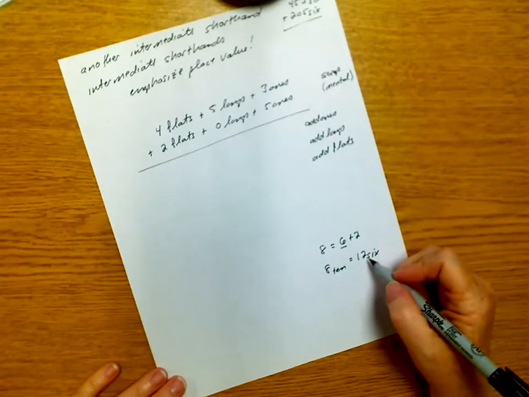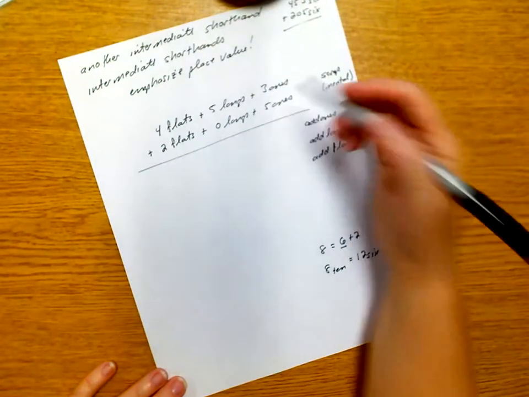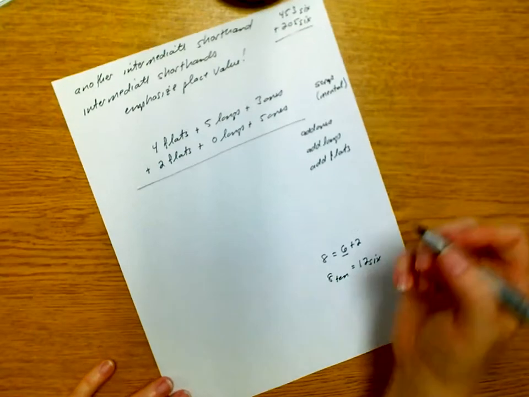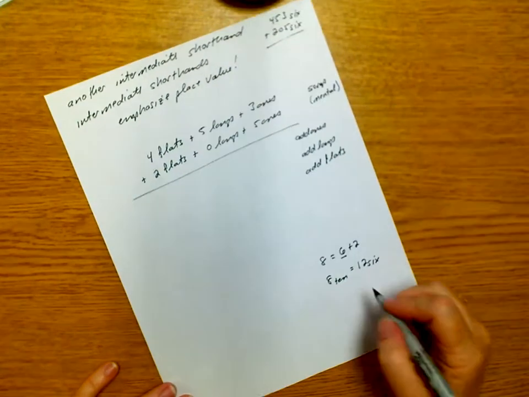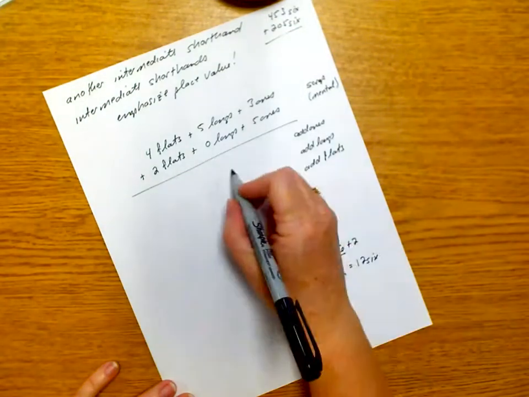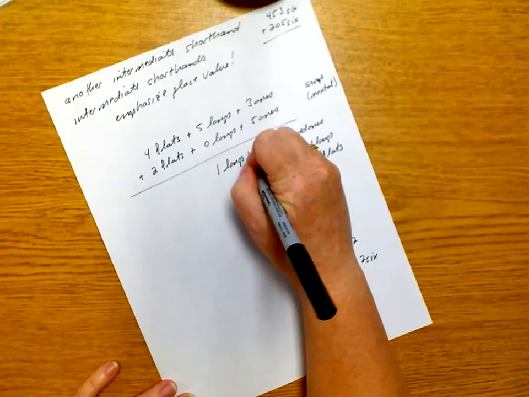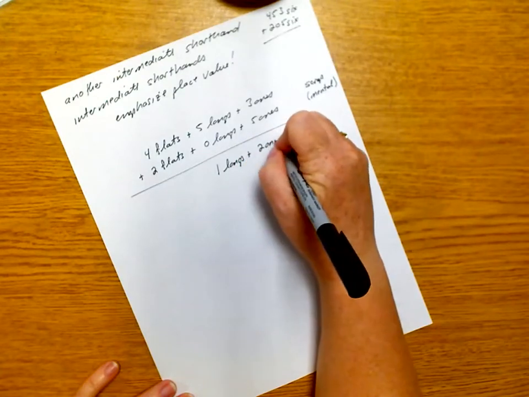This is what I mean when I say we're not fluent in base 6 addition facts, that we don't know off the top of our heads that 3 plus 5 is 1, 2 base 6. But I will write that down. Notice this is 2 ones and 1 long. So I'm going to write that down in this row, that I have 1 long plus 2 ones.